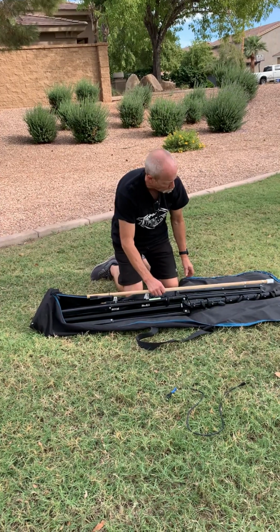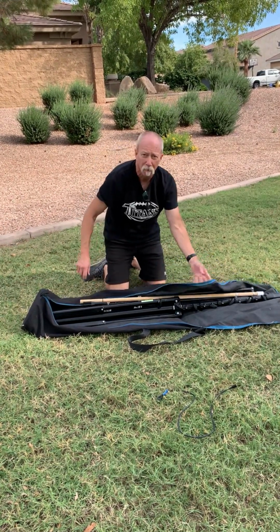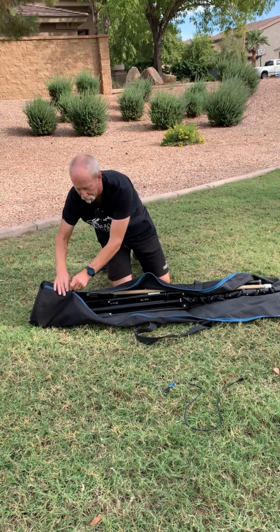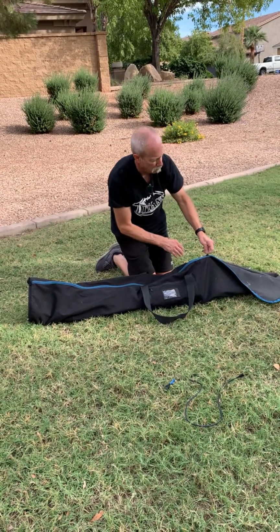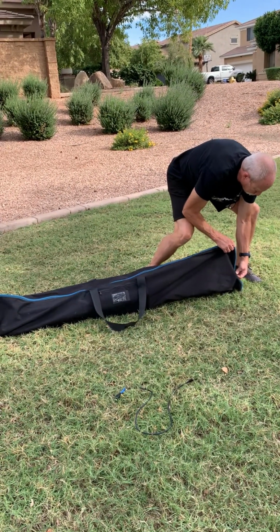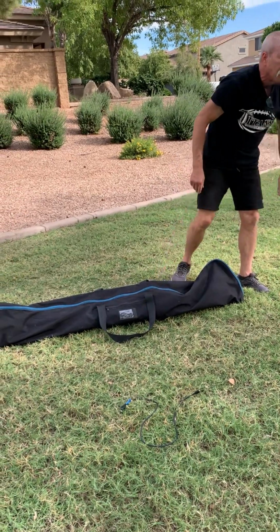I guess we'll donate the pole. That's it.